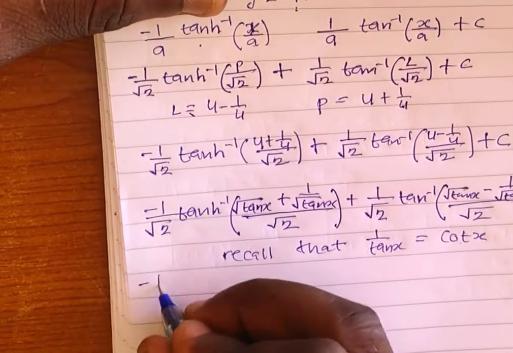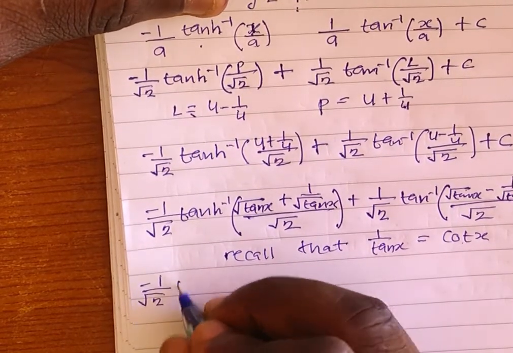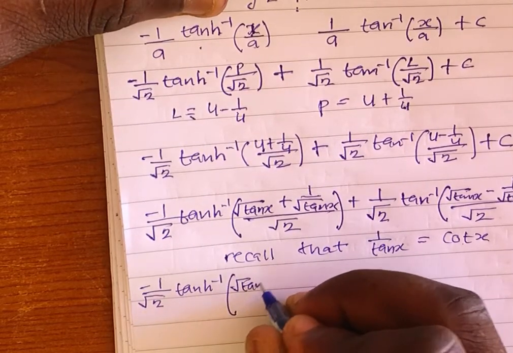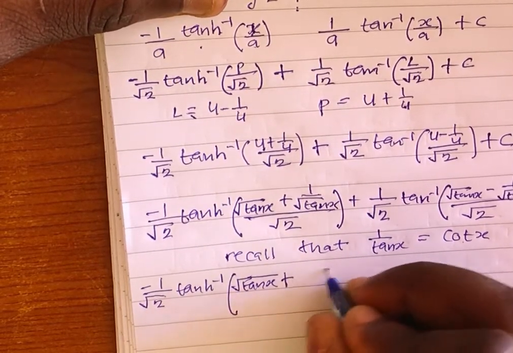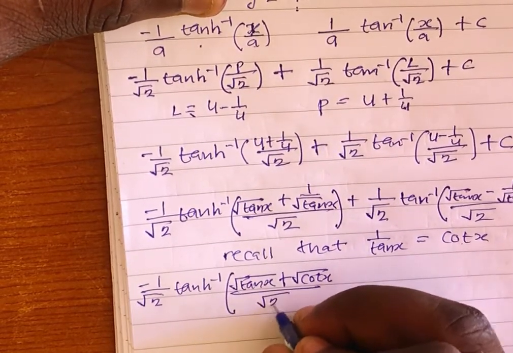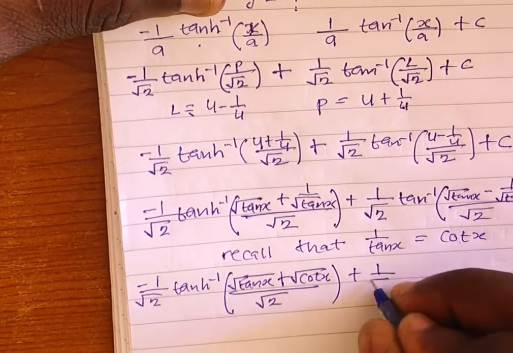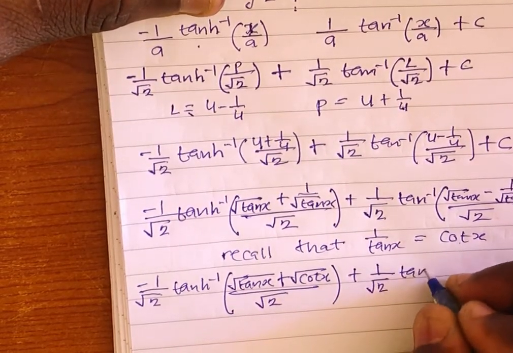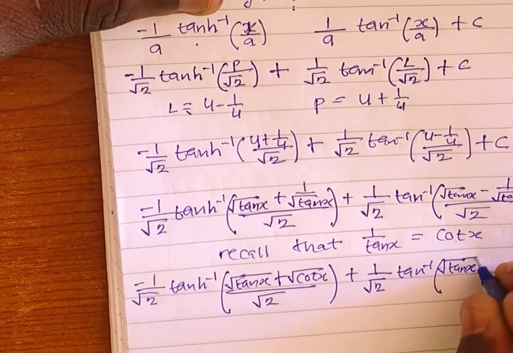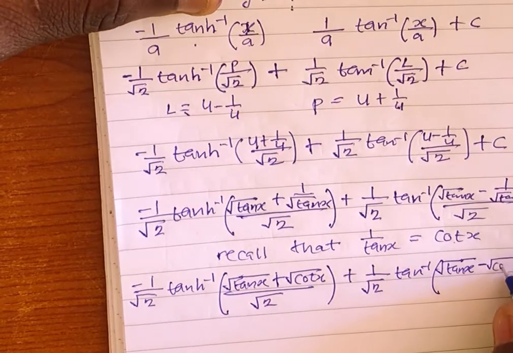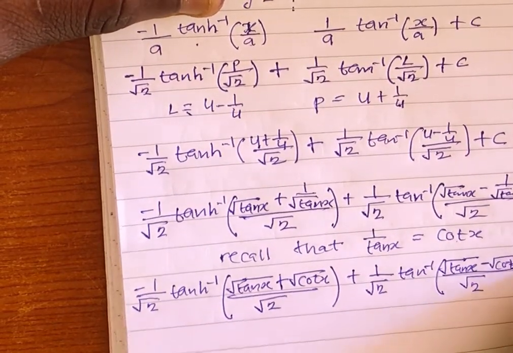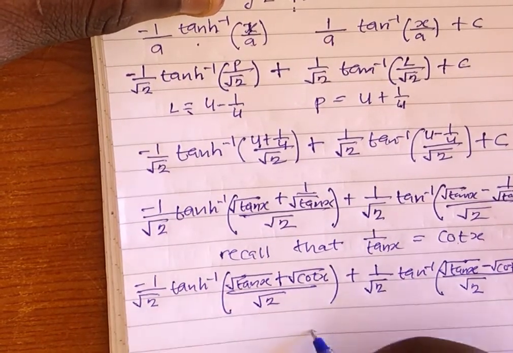So I'm having minus 1 over root 2 tan inverse of root of tan x plus root of cot x, all divided by root 2, plus 1 over root 2 tan inverse of root of tan x minus root of cot x divided by root 2 plus my arbitrary constant. So this is the final answer.